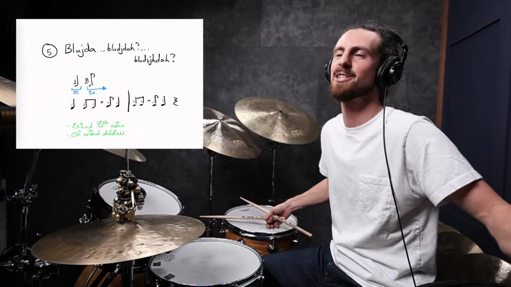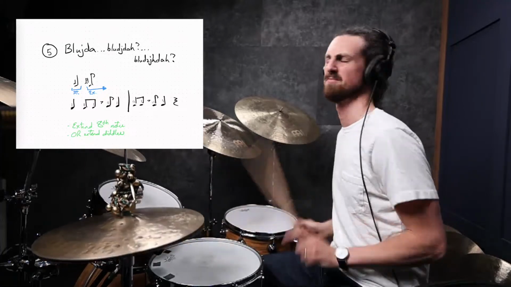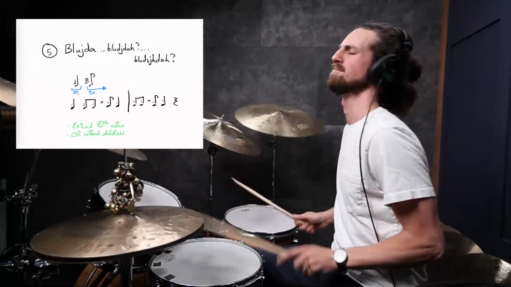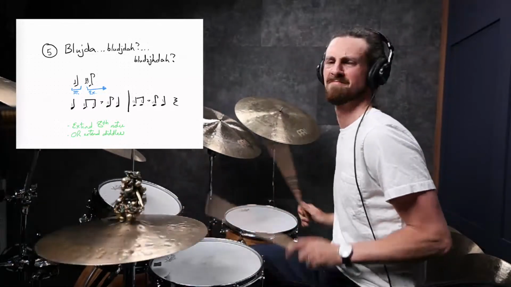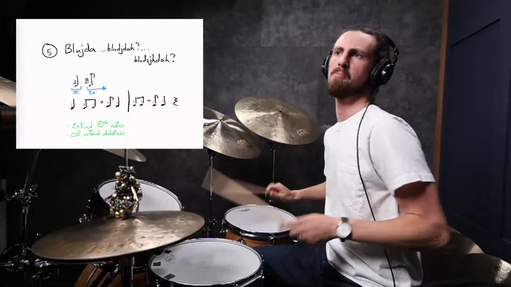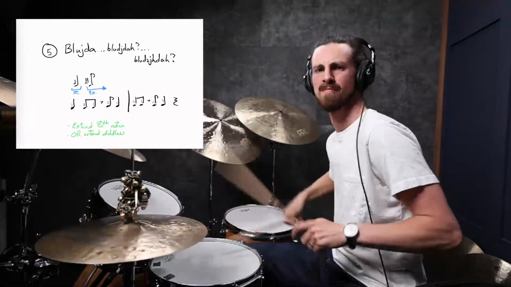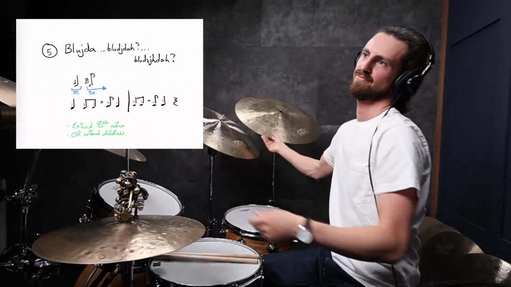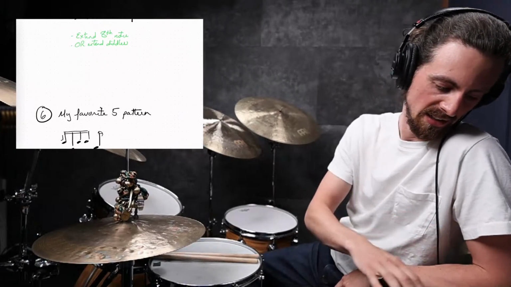Now, variations. I can actually improvise with this. This is now creatively rewarding. Beautiful. All right. Last pattern.